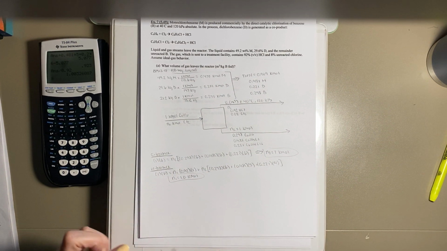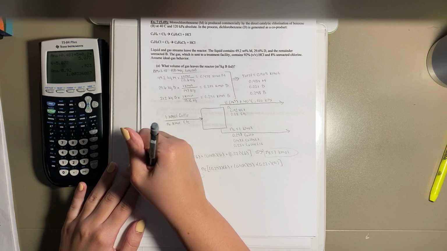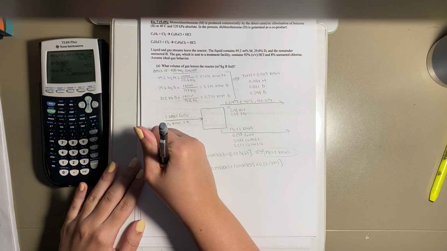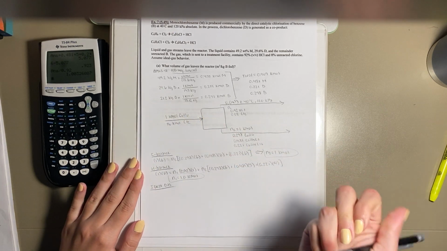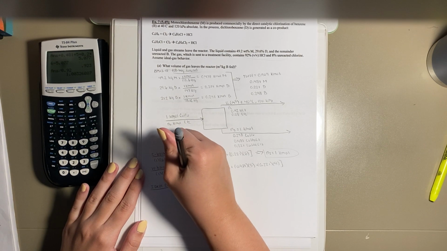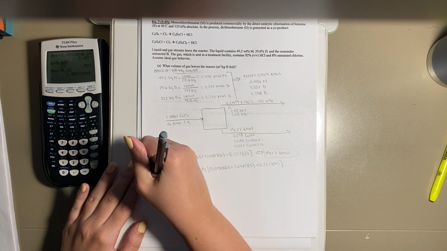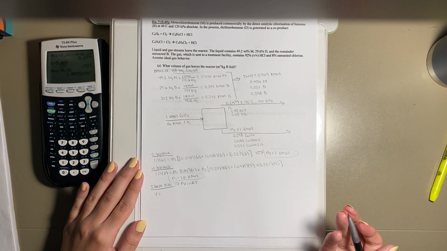Now, we are going to use the ideal gas law. So that is PV equals nRT, and we're going to rearrange that to solve for volume.